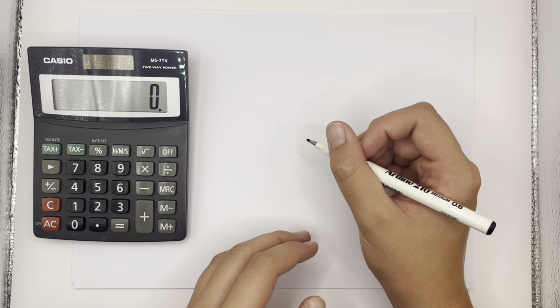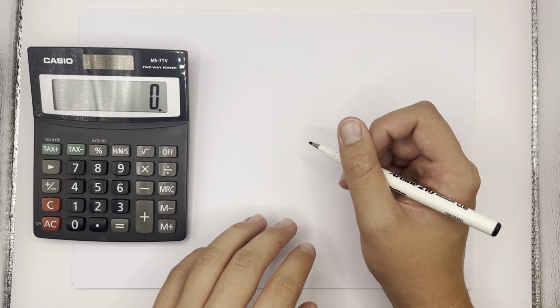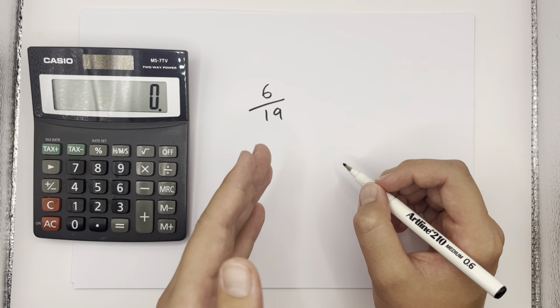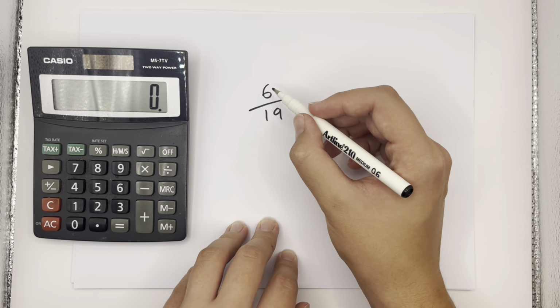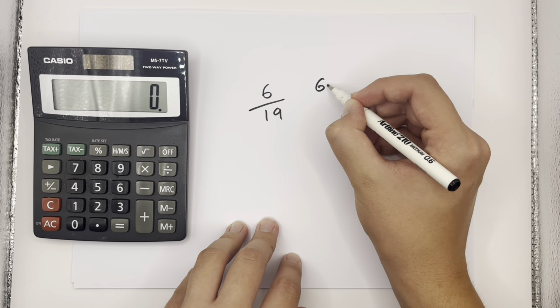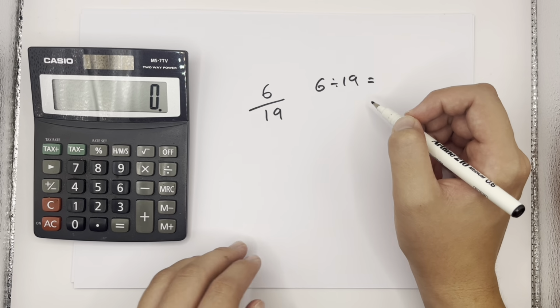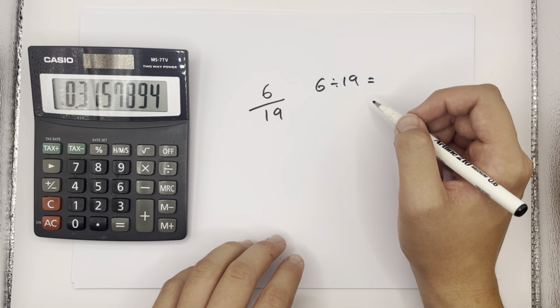Now let's move on to something a little bit harder. How do we turn more complex fractions into percentages? Well, it's the same process. Let's say you had 6 over 19. How do you turn this into a percentage? Well, use the same as before. Take the numerator and you divide it by the denominator. So you do 6 divided by 19. What does this equal?